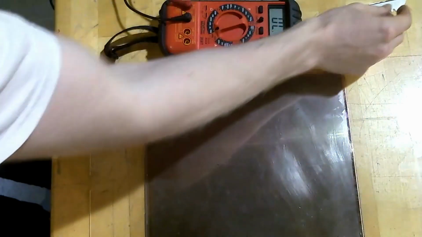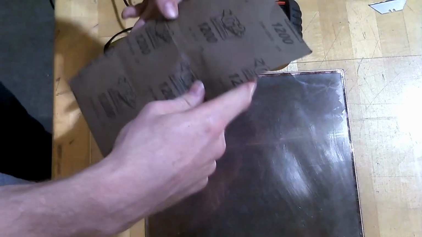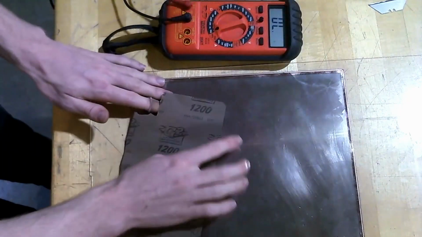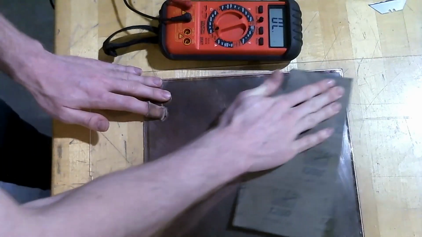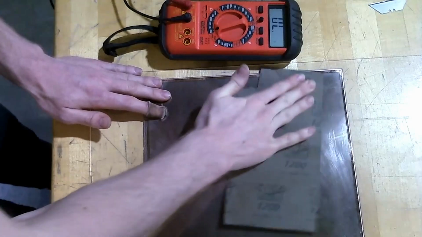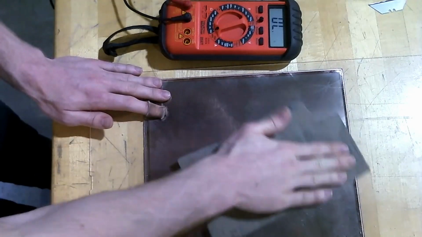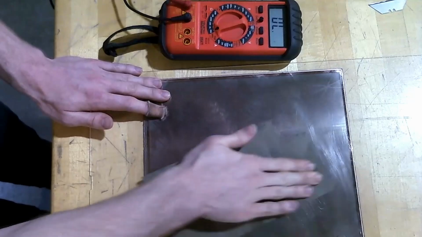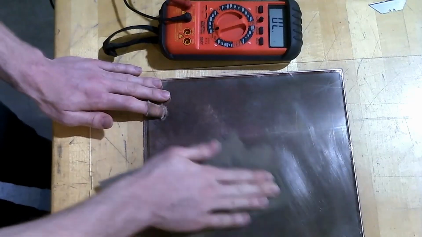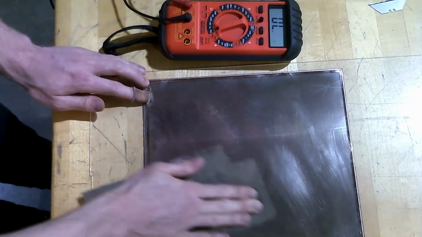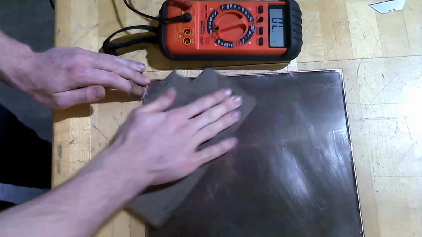You just want to use a very high grit sandpaper to remove the tail end of that layer of polyimide, and that will allow the surface to have a much lower resistivity and conduct the current at a much better speed.